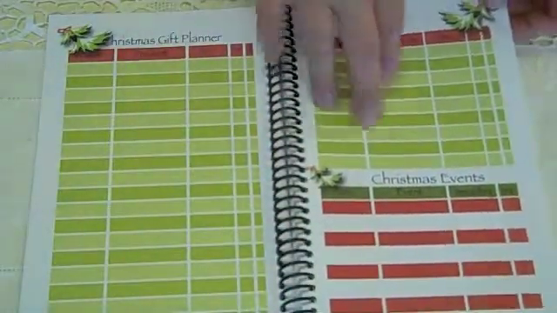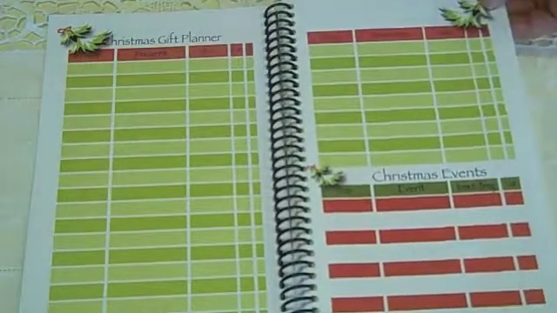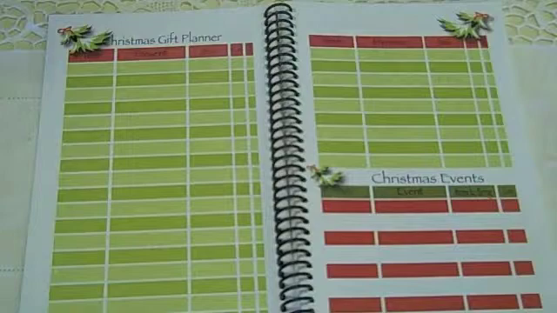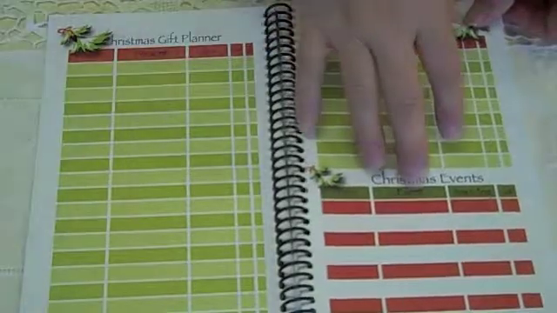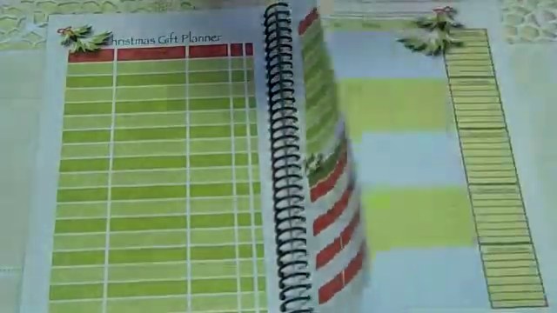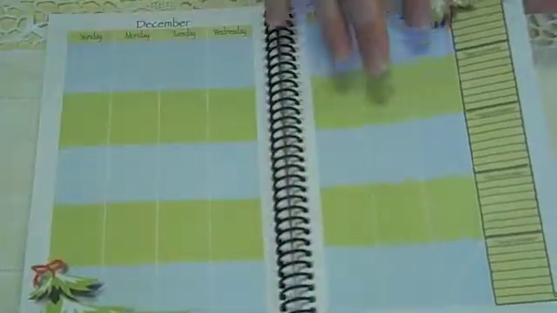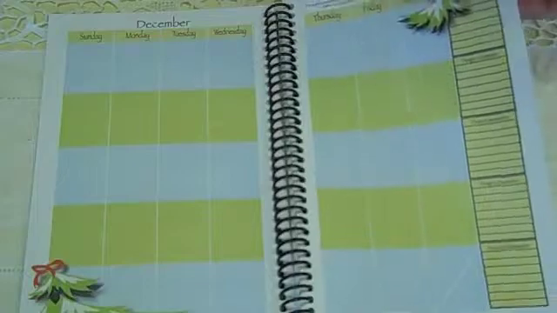And then down here there's Christmas events. So there's always end of the year kind of celebrations, or banquets, or Christmas parties. Well, they all go under Christmas events. And then December. So then we can plan out our December days.